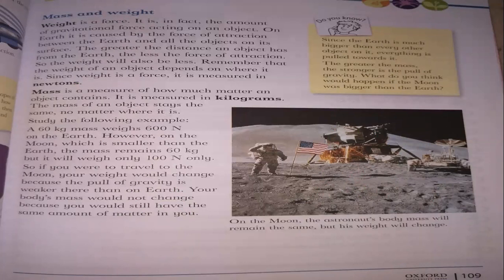Mass is the quantity of matter and weight is the force of gravity. Mass is a measure of how much matter an object contains. It is measured in kilograms. The mass of an object stays the same no matter where it is.